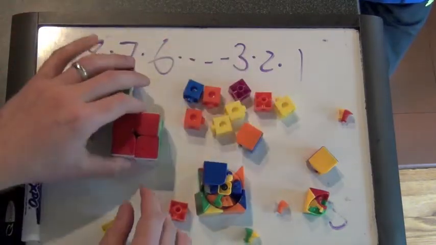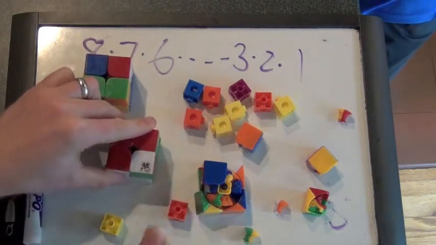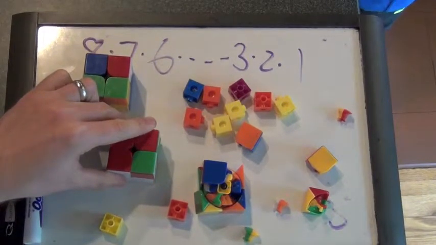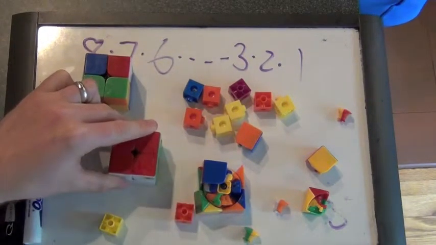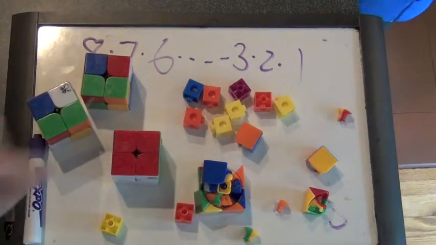Let's go back to the solved cube. You can put this piece in like this. You can put it in like that. Or you can put it in like that. Okay? But only one of those is solvable. That's true. We'll get to that in a second. Only one of those is solvable.